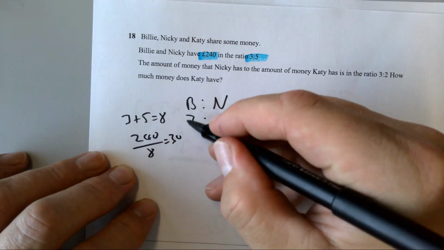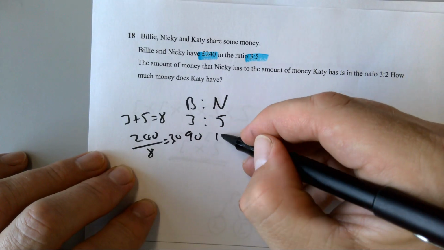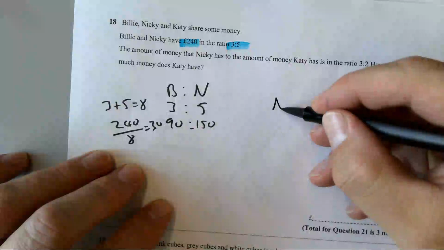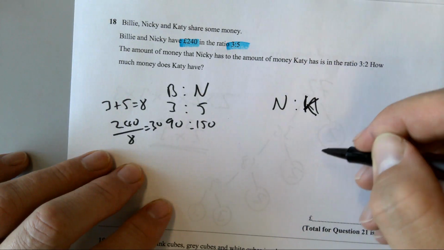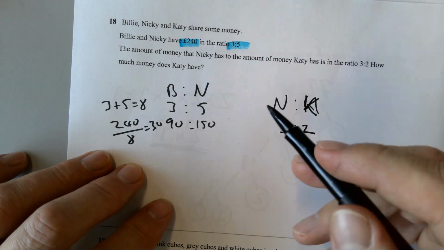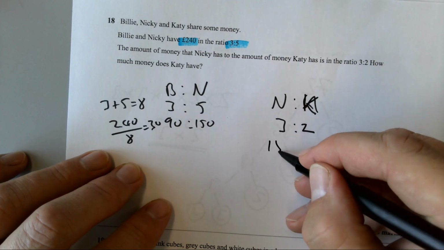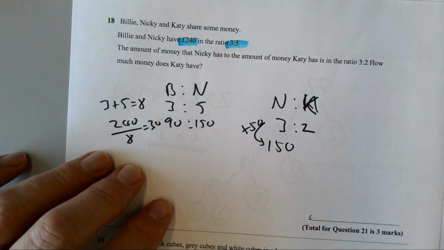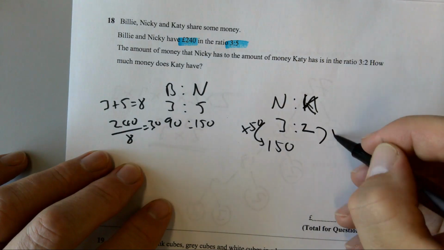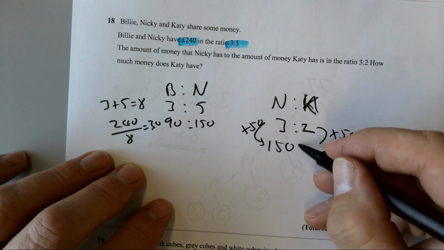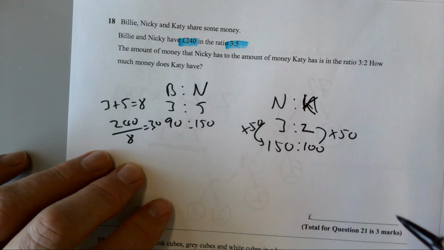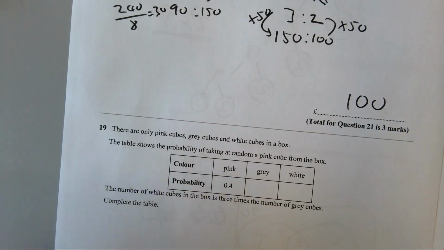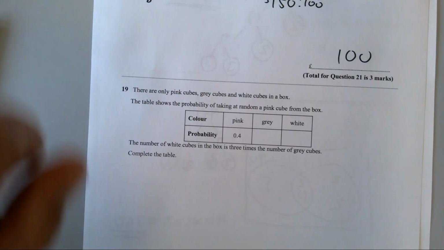Right. So now I use the second sentence. Nicky to Katie have shared in the ratio 3 to 2, and Nicky has got 150. So the multiplier is going to be 50. So I need to multiply this side by 50. 2 times 50 is going to be 100. So the question is, how much does Katie have? Katie has £100.